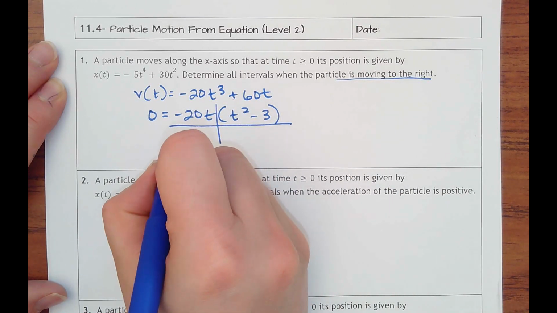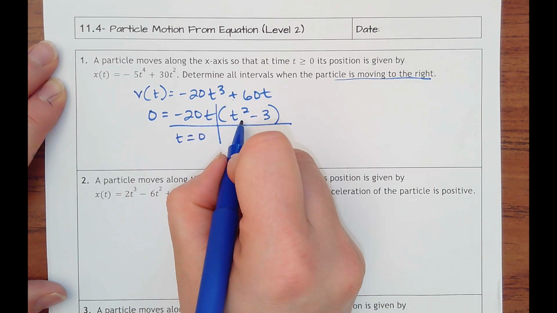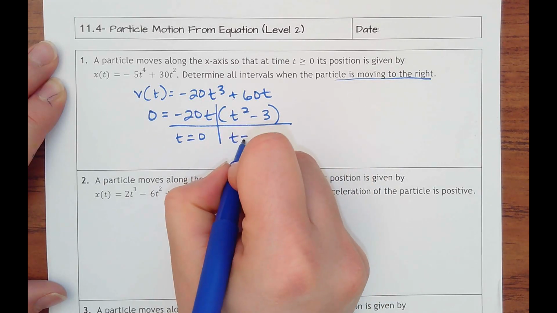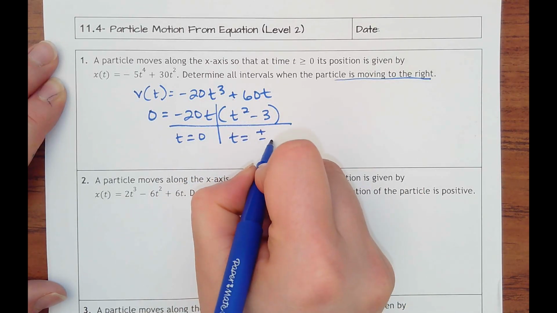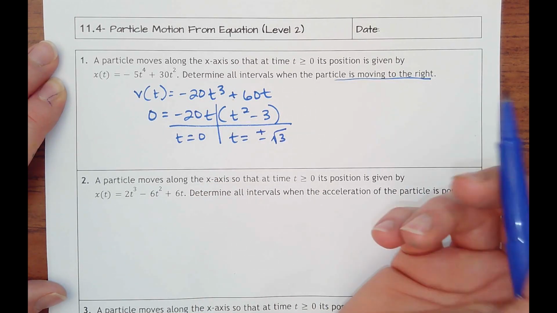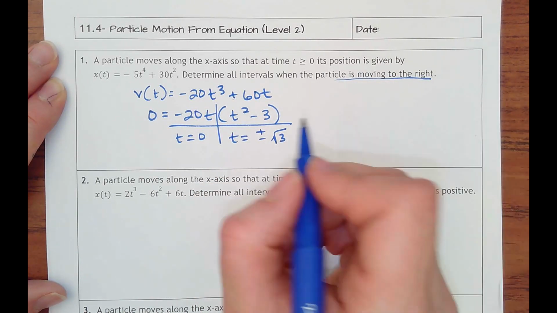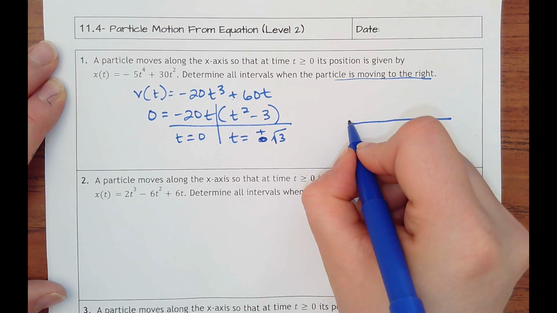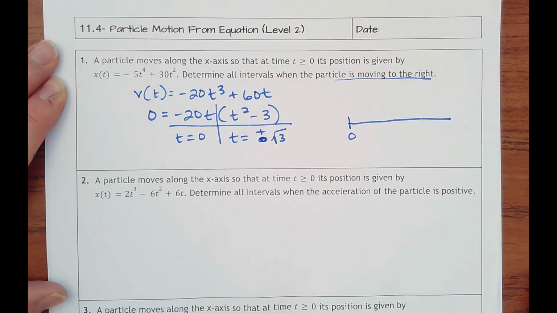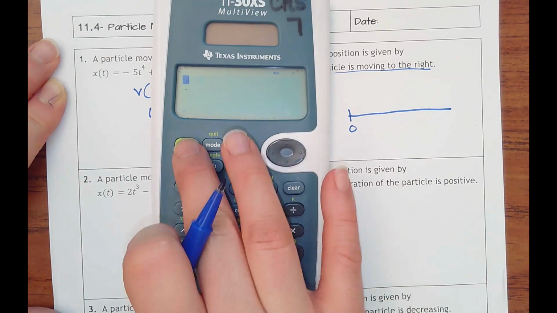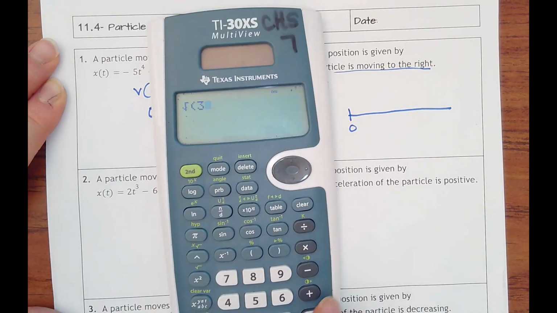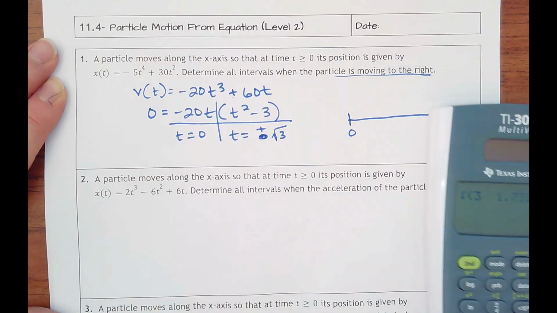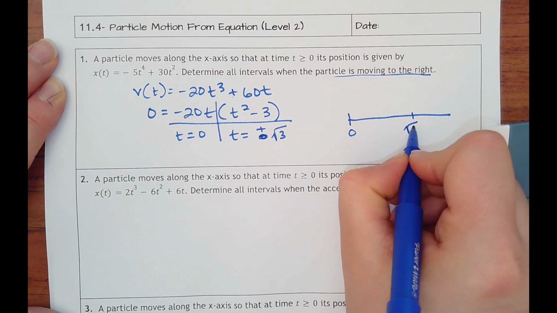So that gets me a time of 0 here. This can be solved, set it equal to 0. You're going to add 3 and then square root it, which gets positive and negative square roots of 3. We have to throw out the negative answer because we can't have negative times. So my sign chart is simply going to have a 0 and a square root of 3, which as a decimal is going to be less than 2 because it's not square root of 4, but it's about 1.7, just so you know.